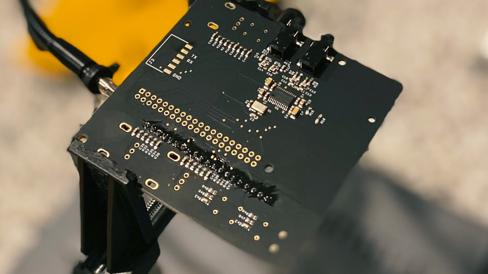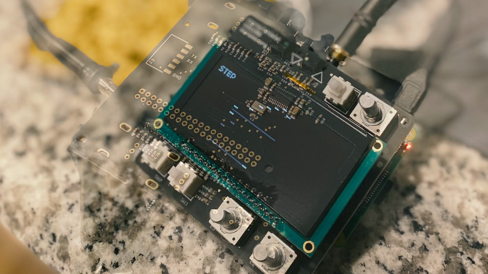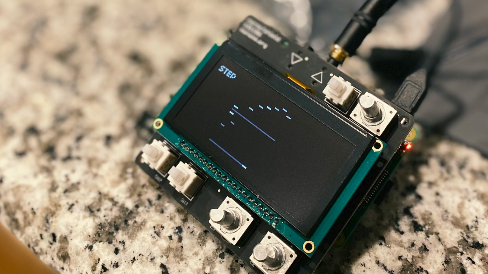The Norns has been the biggest discovery for me in the last year, and I wholeheartedly recommend that you get one. But if you're handy with a soldering iron, Monome has recently open sourced the hardware and the software. I'll link to that below, but you can build your own for about $100. It looks like this, and it is functionally identical to the pre-made Norns that you can get from Monome. It'll do all of the same stuff.